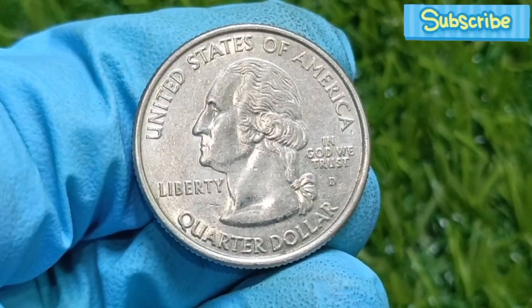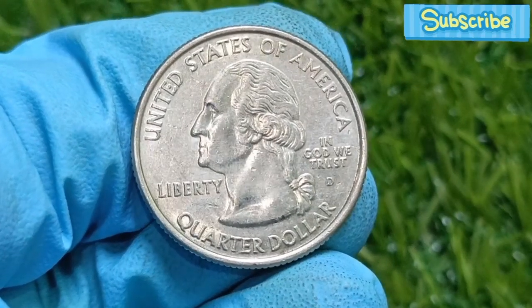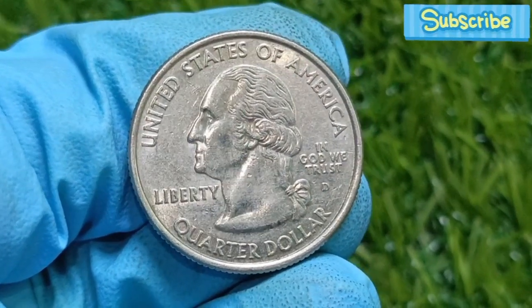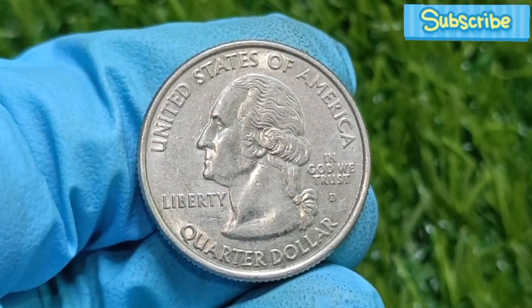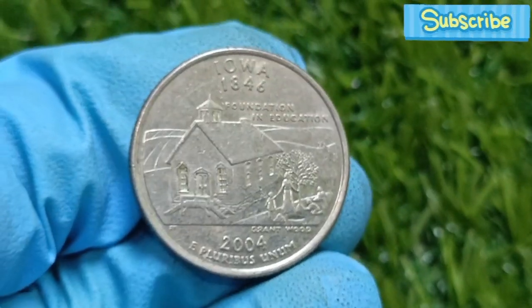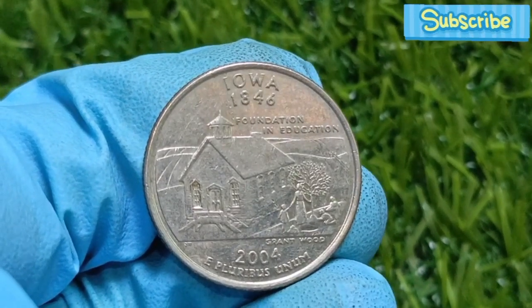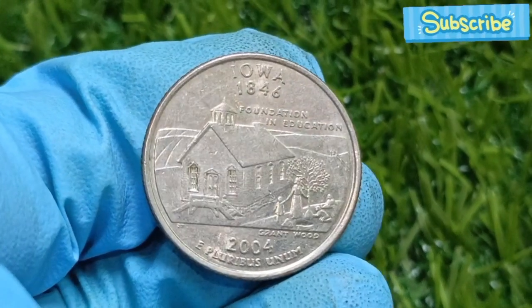Cut to coin animation with close-up of obverse and reverse. The Iowa State Quarter Program. Narrator: In 1999, the U.S. Mint launched one of its most ambitious programs, the 50 State Quarters Program. The initiative ran from 1999 to 2008, releasing 5 state quarters each year in the order states joined the Union.